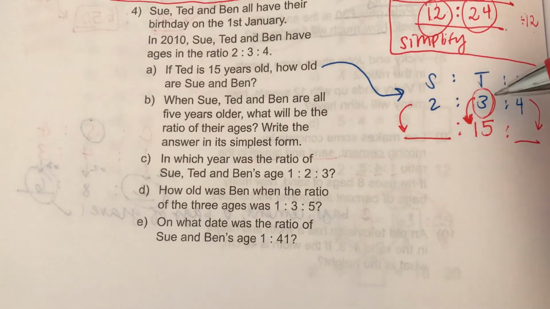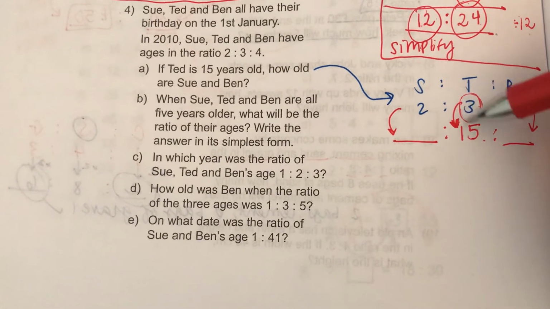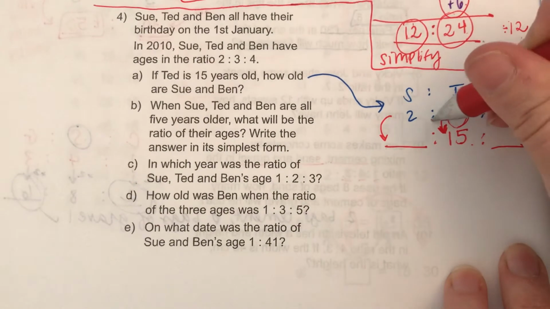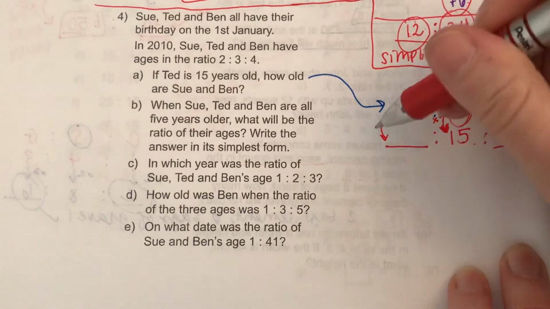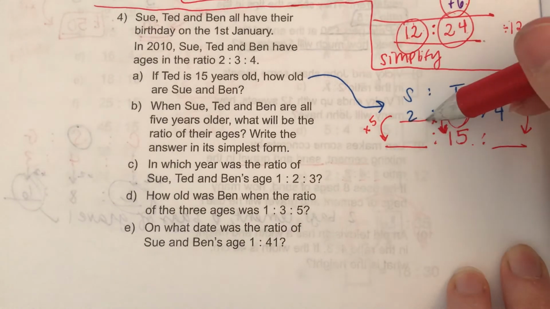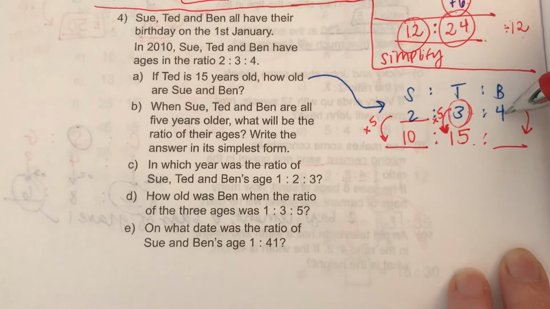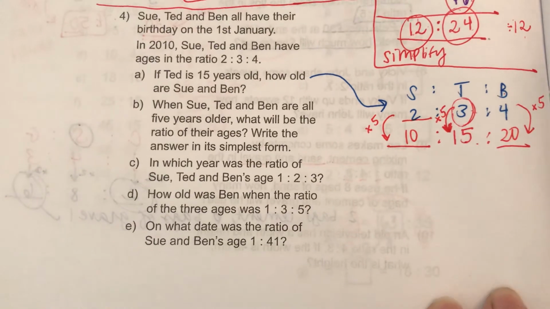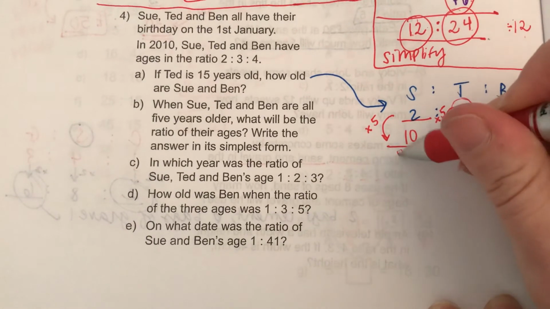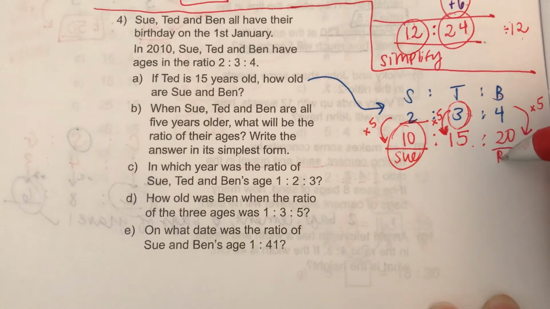So what do I times by to get from my ratio to the actual age? 3 times what is 15? The answer is 5, which means I'll times every value in my ratio by 5. To find Sue's age, 2 times 5 is 10. To find Ben's age, 4 times 5 is 20. So Sue is 10 years old, and Ben is 20 years old.